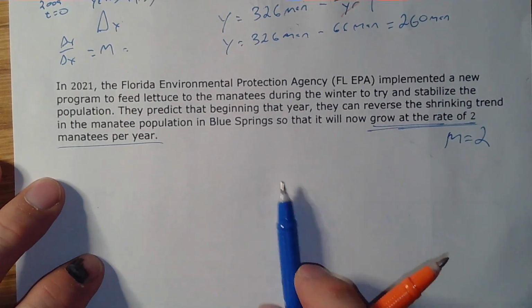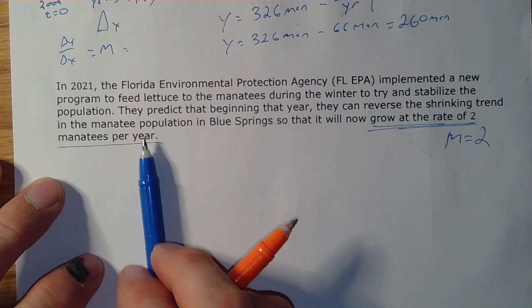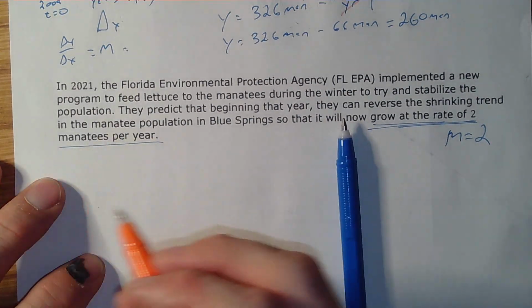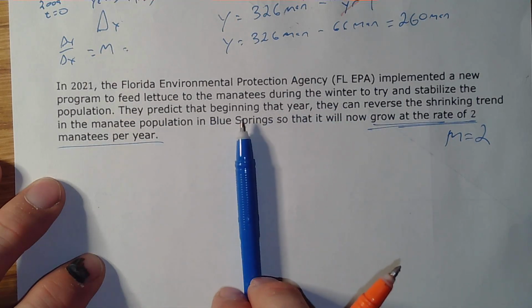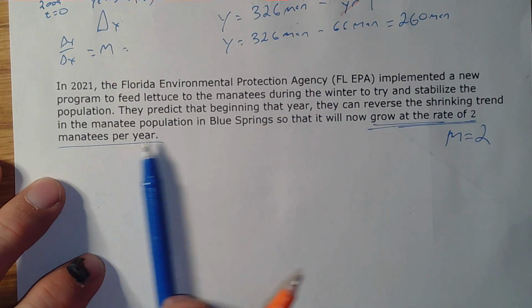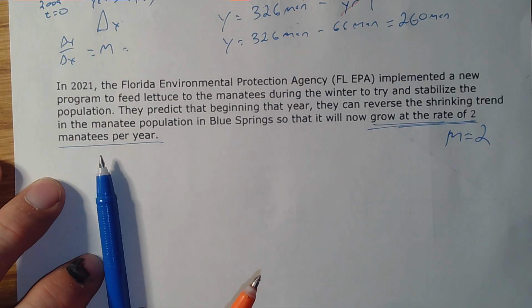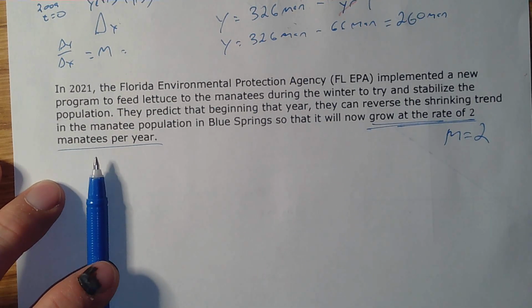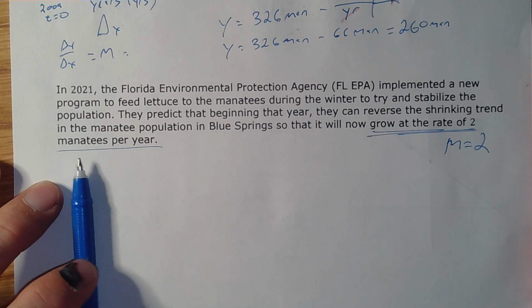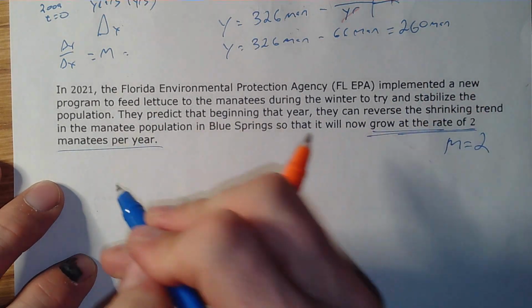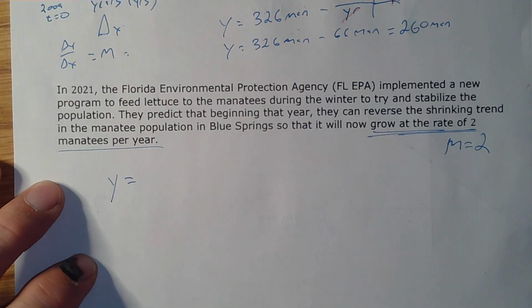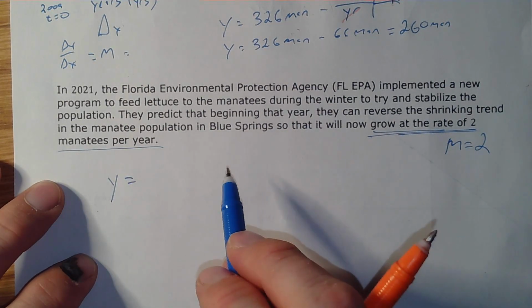And I'm like, okay, well, by the year 2021, from 2015, it predicted at the beginning of the year they can reverse the shrinking trend. So, okay. All right. So let's figure out my new equation here is going to be my y equals, and then whatever I started at.